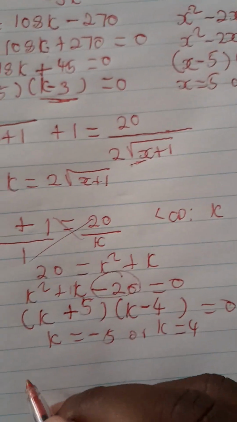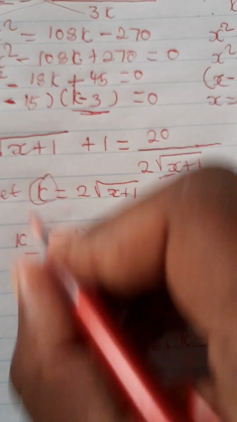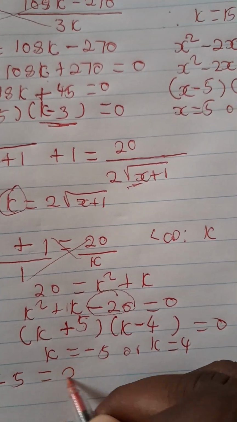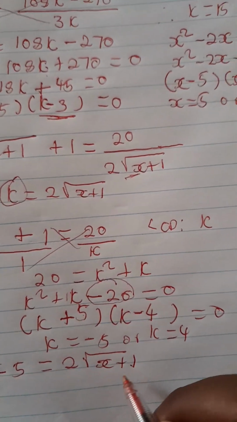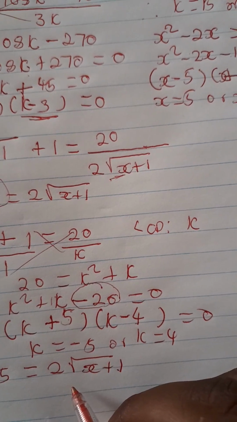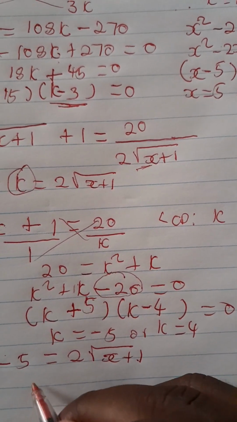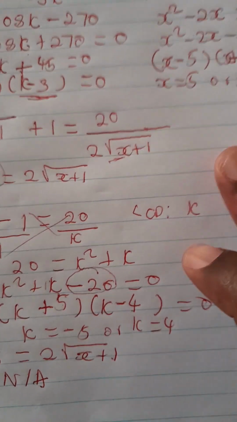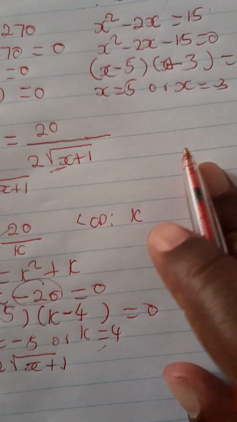We are not done. We're solving for x. Remember, we go back here. We replace by negative 5: negative 5 equals root 2x plus 1. This cannot work because we cannot have a root that is negative. So in this case it is not applicable. No solution. But we can work with 4 then.